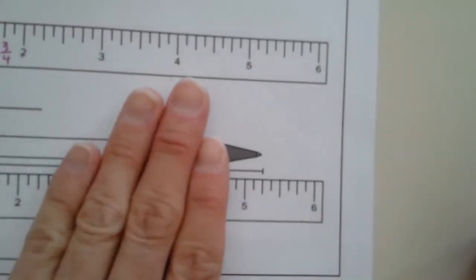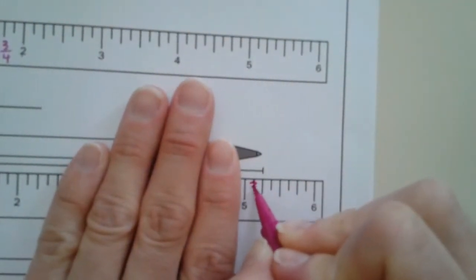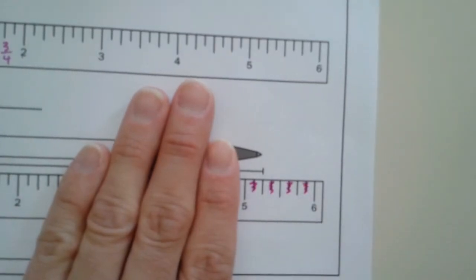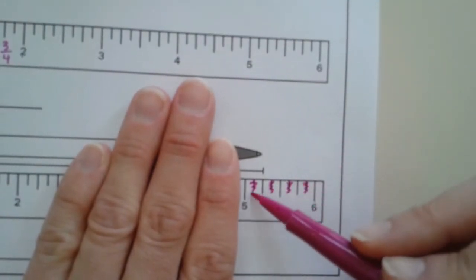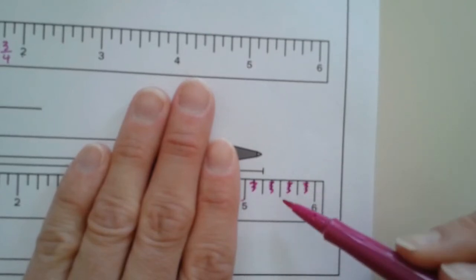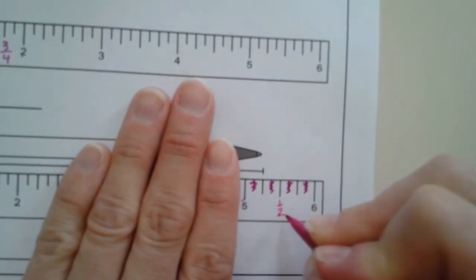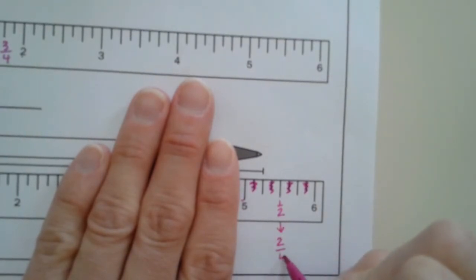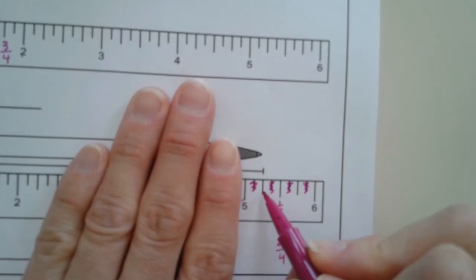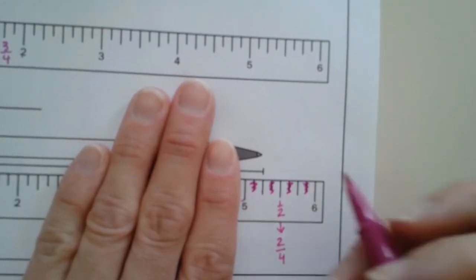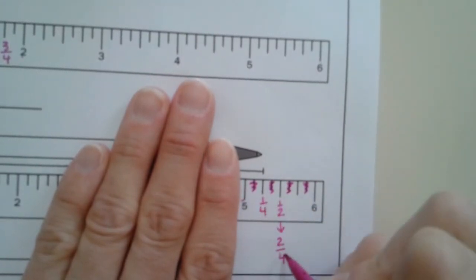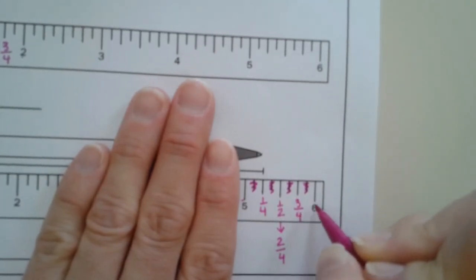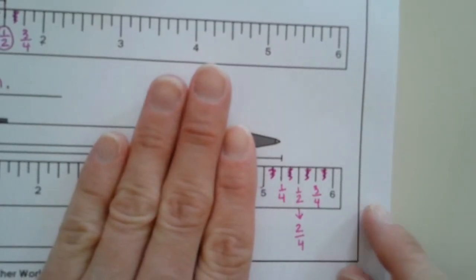So if I look here, remember, we're going to ignore the tiny little marks, and on the paper that I give you, I'm going to white those out. Halfway between the 5 and the 6, right in the middle, is going to be our 1/2 mark. That 1/2 is the same as 2/4, because these are broken up into fourths. 1/4, 2/4, 3/4, 4/4. This is 1/4. That was 2/4. This is 3/4. And that's 4/4, which is another whole.